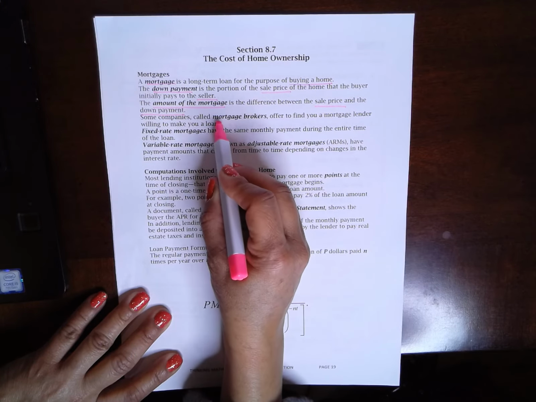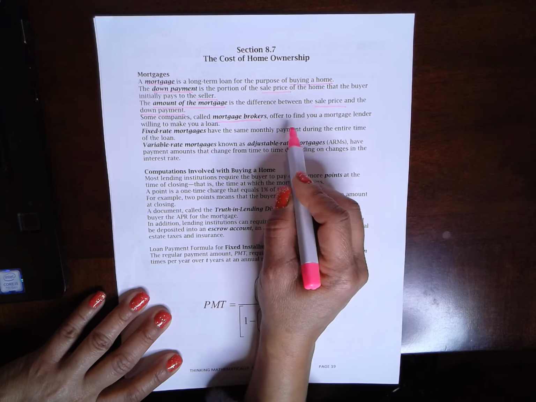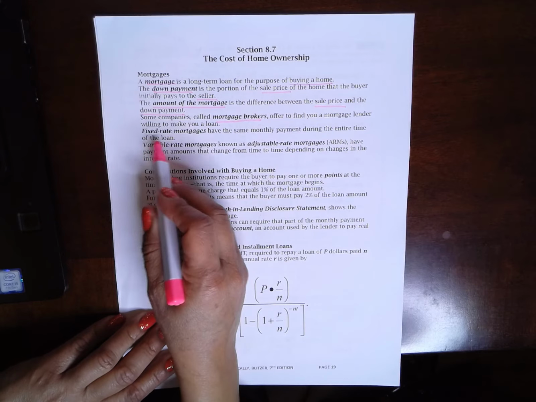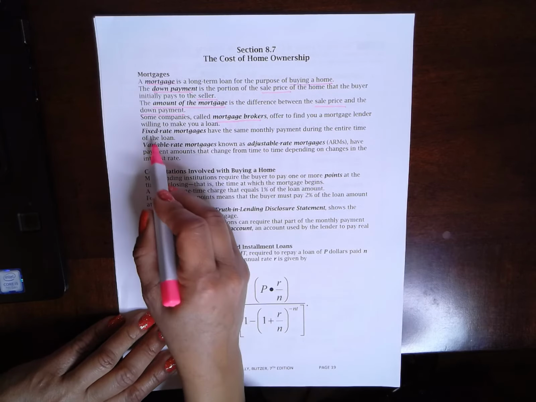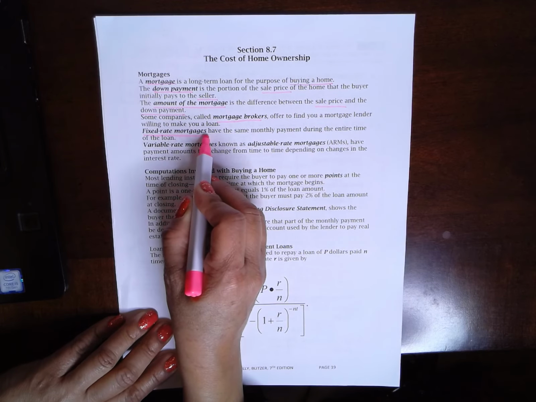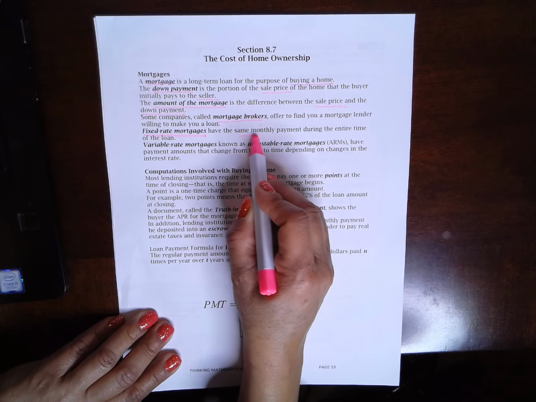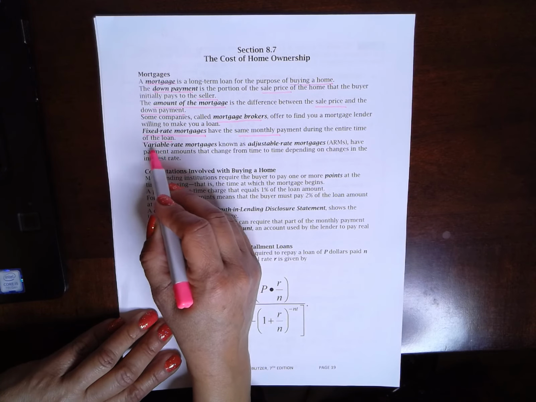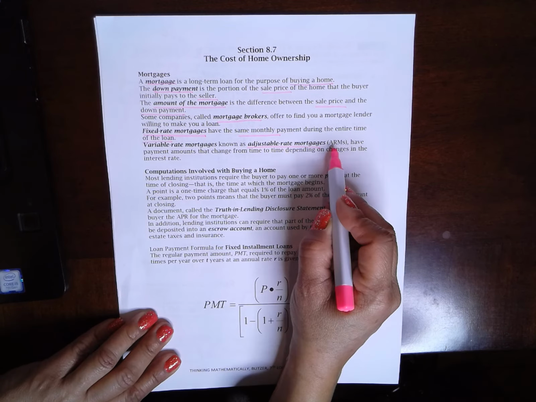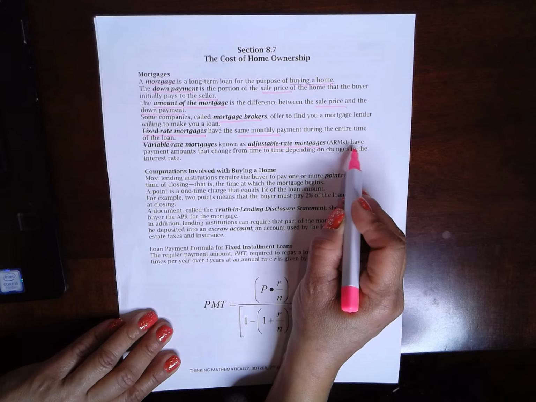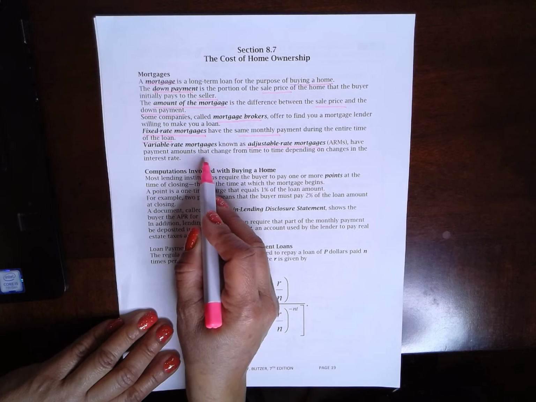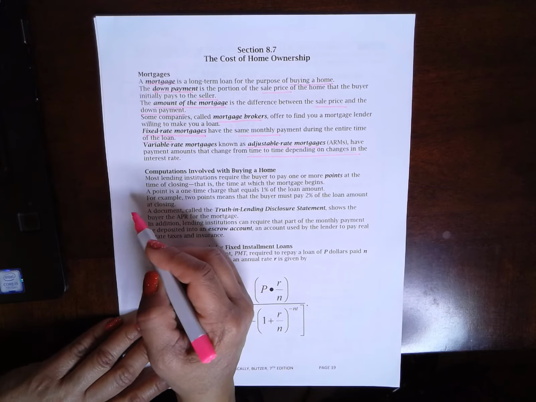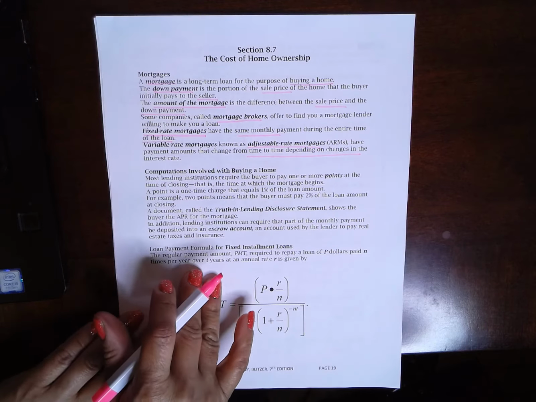Some companies called mortgage brokers offer to find you a mortgage lender willing to make you a loan. And here we're going to go over two types of loans. The fixed rate mortgages have the same monthly payment during the entire time of the loan. The other one that we're addressing here, variable rate mortgages, known as adjustable rate mortgages or ARMs, have payment amounts that change from time to time depending on changes in the interest rate.